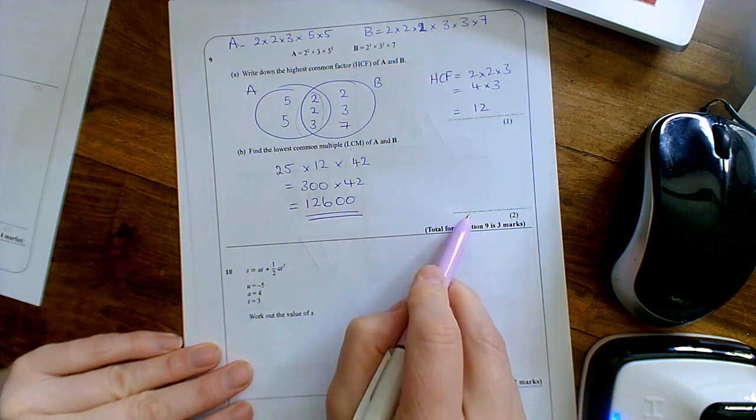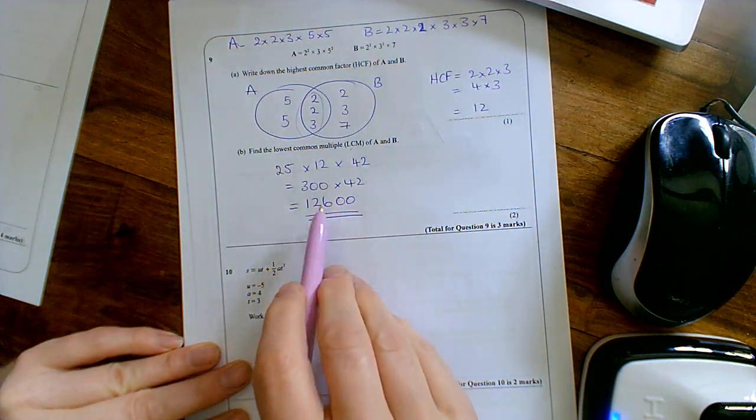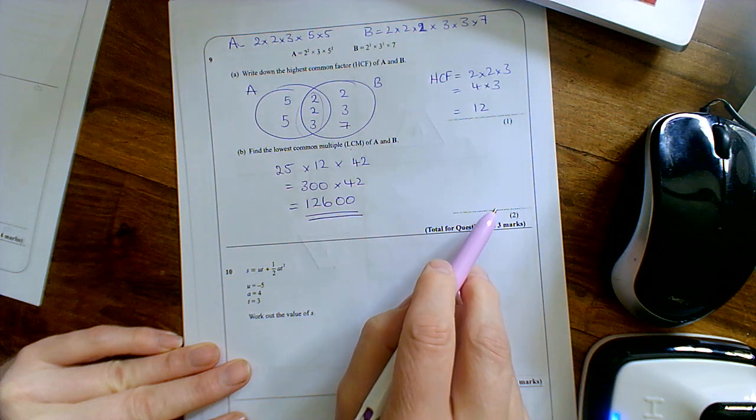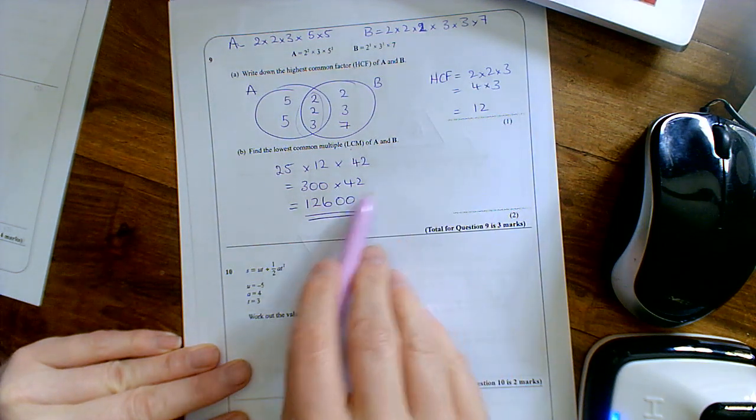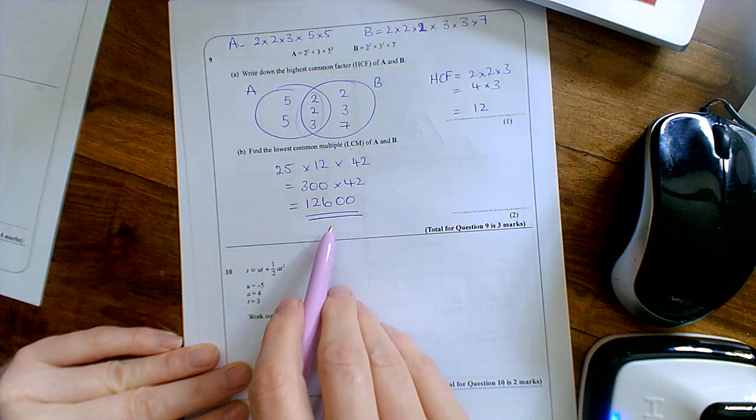Notice I'm not really moving that over here. I see too many people write the correct answer here, then when they transfer it over, they write the wrong answer down here. You don't need to. The examiners will find where you've put the answer, as long as it's nice and clear.